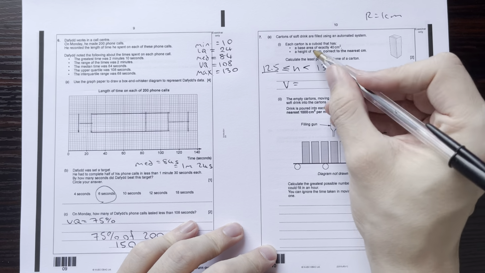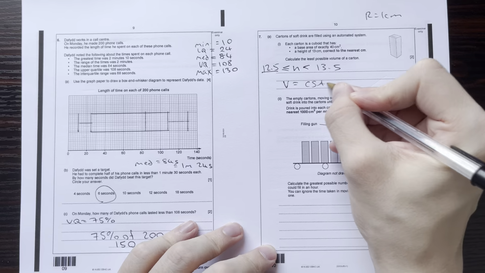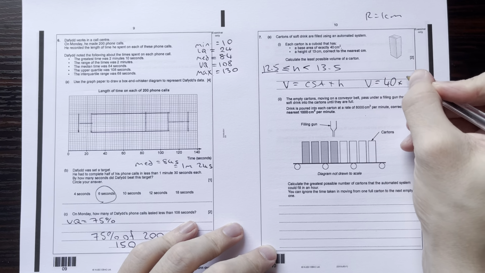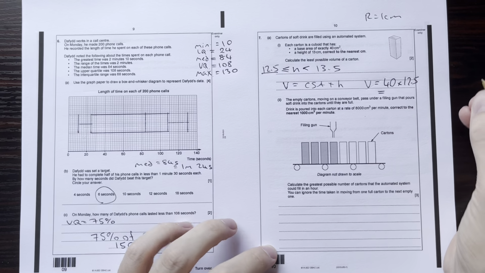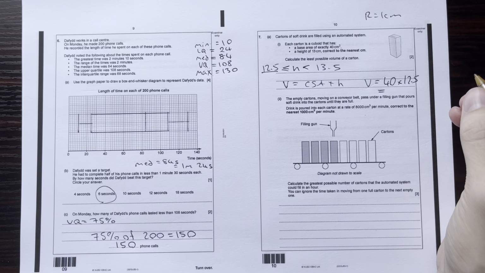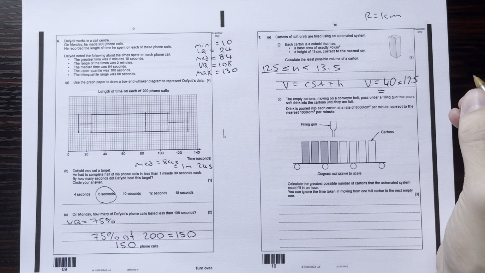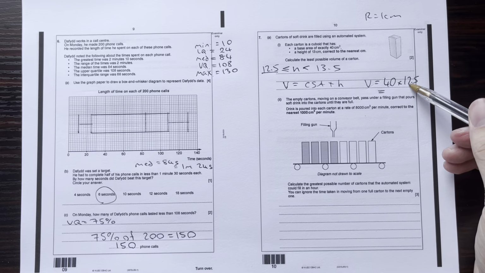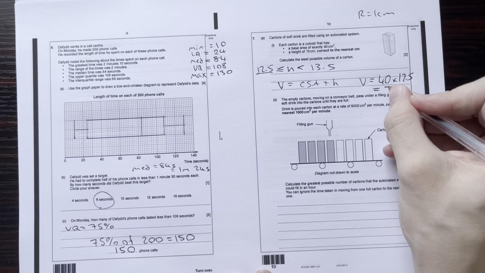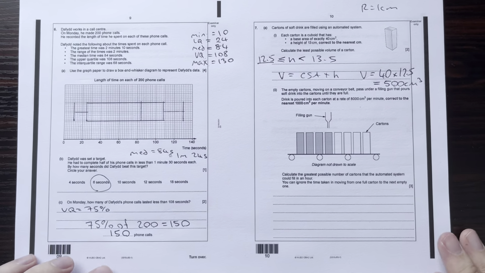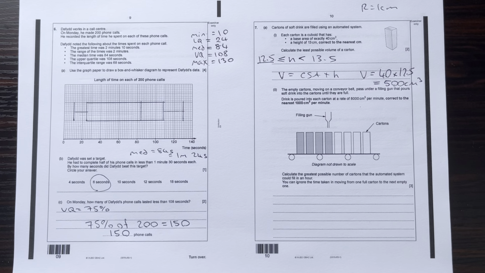So volume equals the cross-sectional area times height. So we're going to use volume equals 40 exactly times 12.5. So 40 times 10 is 400, and then 2.5 40s would be another 100, right? So that would be 500. Let's just double check this. 40 times 10 is 400, and then 40 times 2.5 is 100, so 500. It's 500 centimeters cubed.